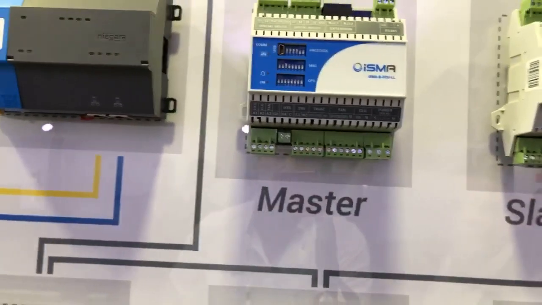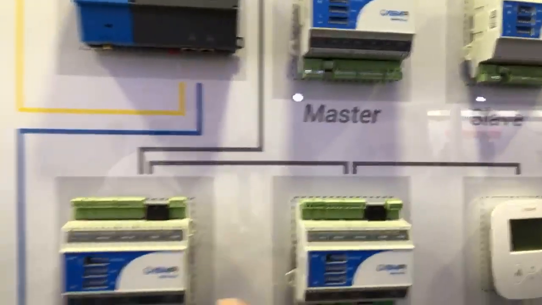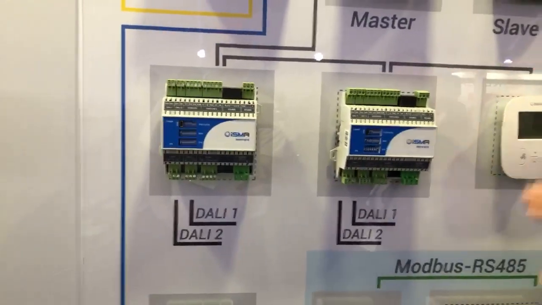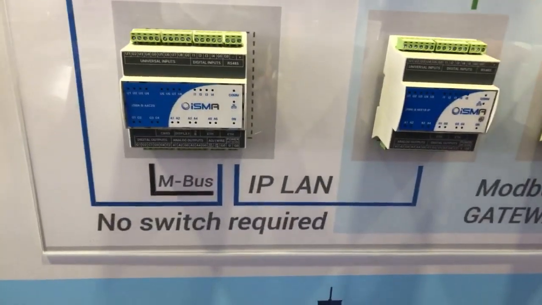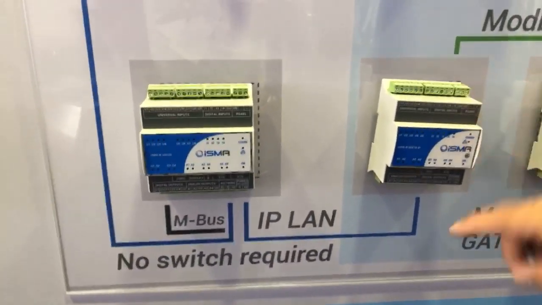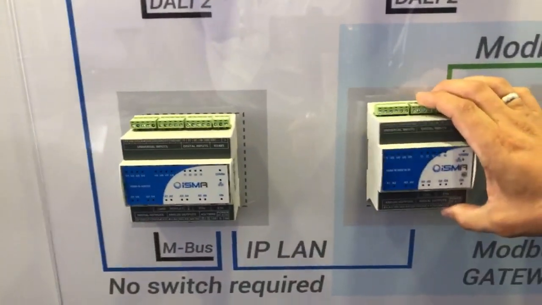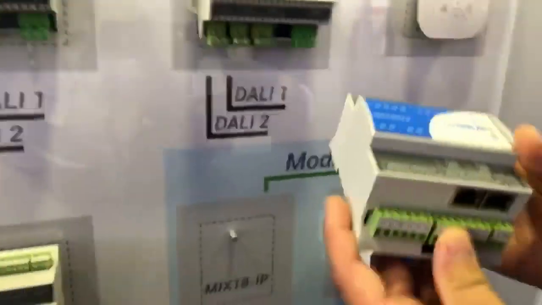So there are the Funko and the DALI and the Blind, so you know them. And we've got a huge range of I/O modules. This is like our Mix 18 IP. Okay, let me just show you something. So this is our IP module.